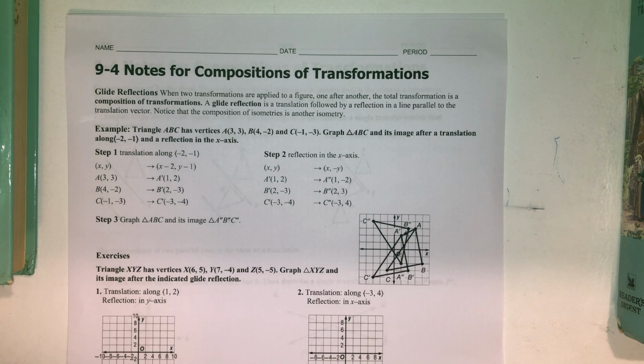Notice that the composition of isometries is another isometry, and that just means that they're congruent. That's where it ends up. That won't always be the case. You could have a translation and a dilation. You could have a reflection and a dilation. So understand that as well. There are many different kinds of transformations.